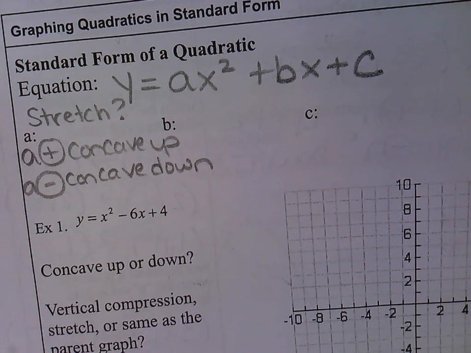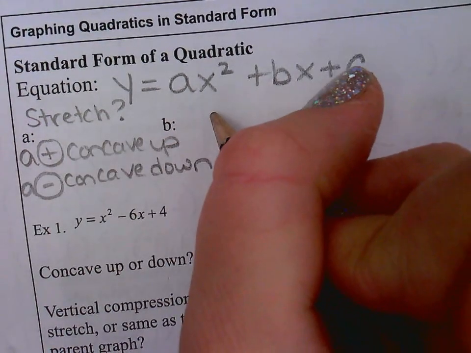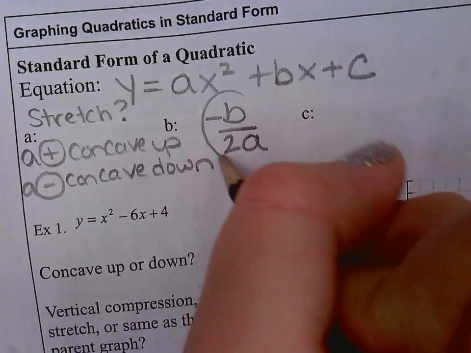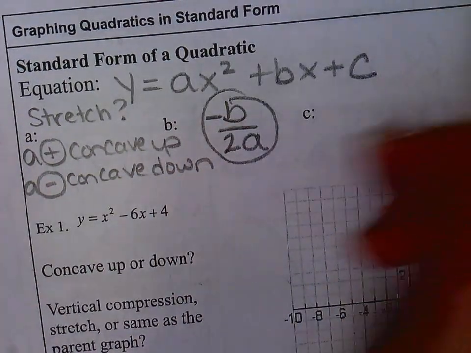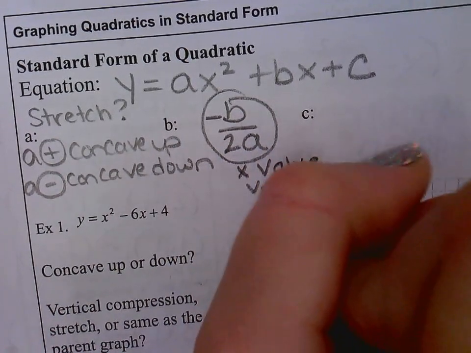Okay, so B. B is going to tell you where the vertex is using this equation. So I want you to write down negative b over 2a. We're going to learn what that means, but that's the x value of the vertex.